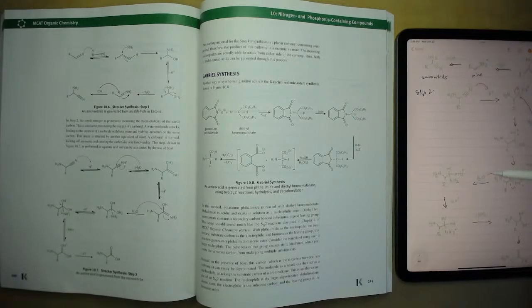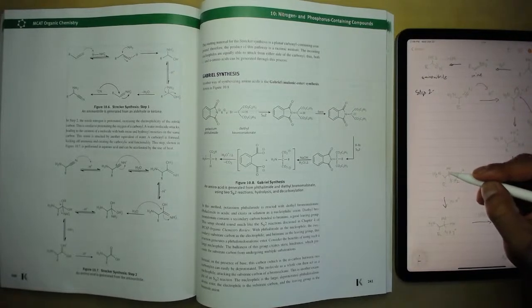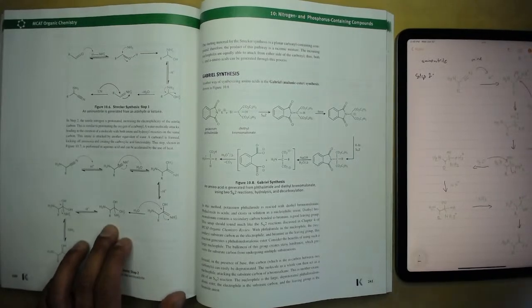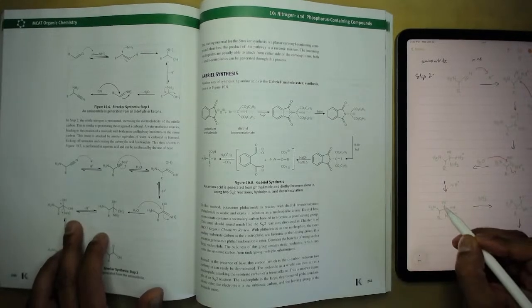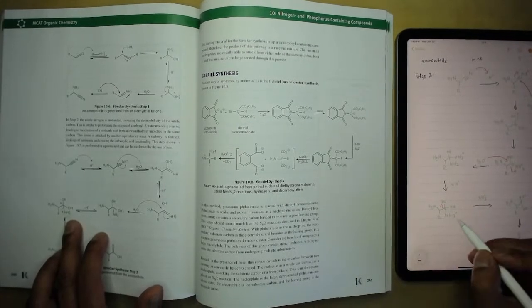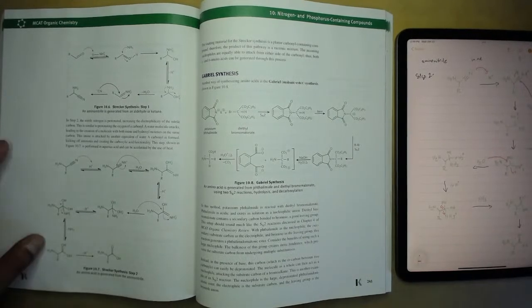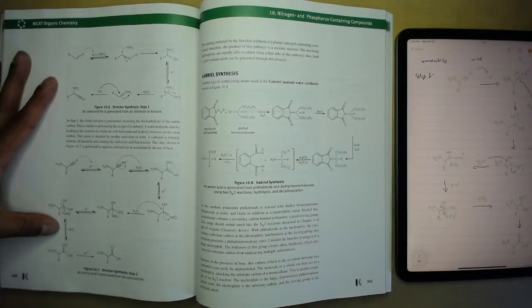After the second attack of water, we have a carbonyl reforming right here, and our amino group, or our amine group, leaving.